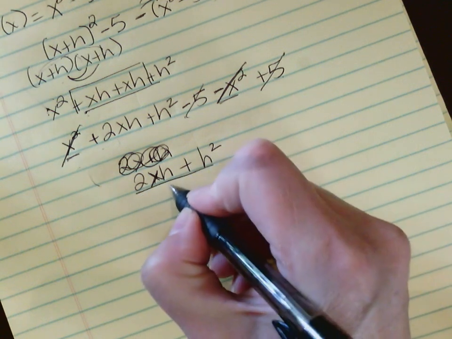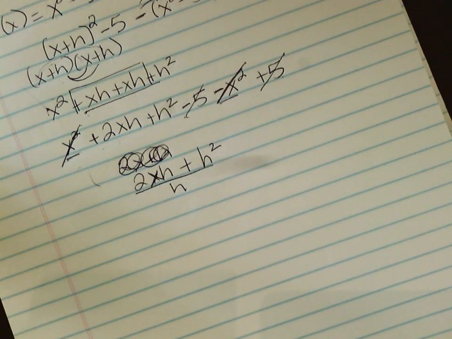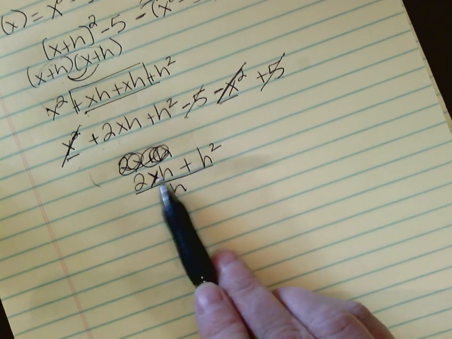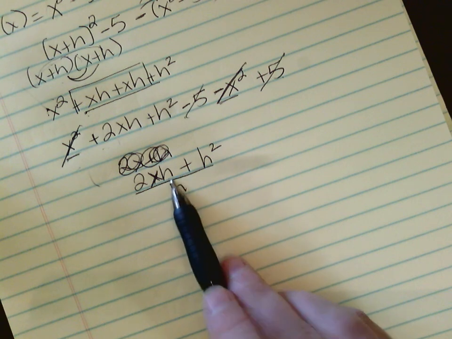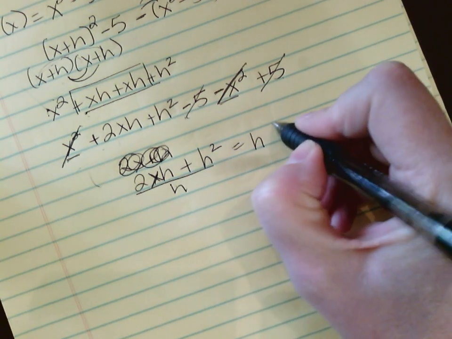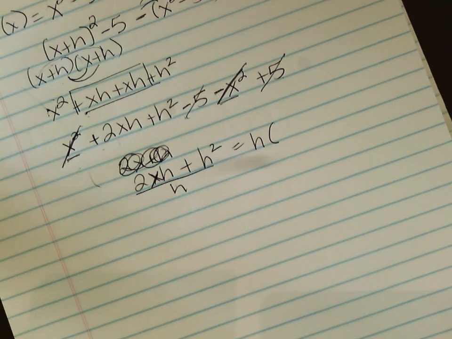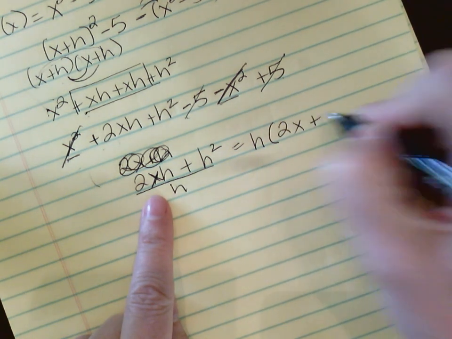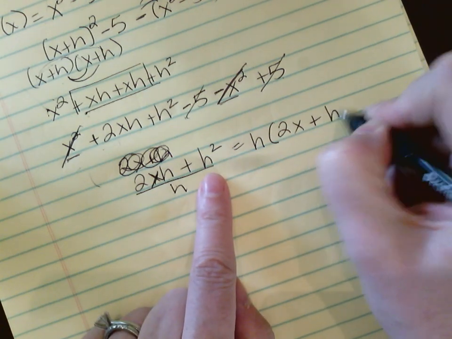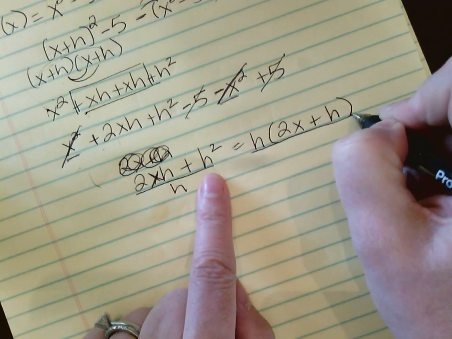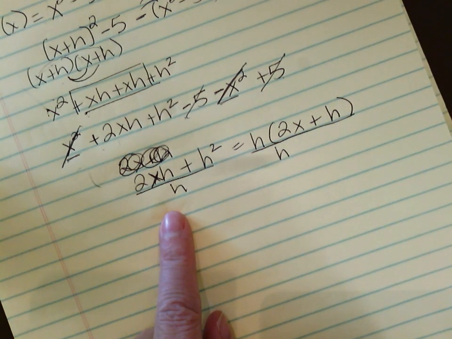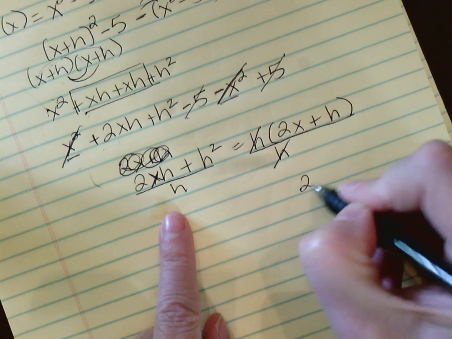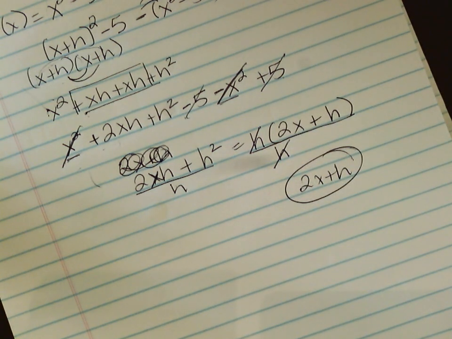Now remember, the denominator is an h. So let's see how we are going to simplify this. Look at both the terms in the top. They both have an h, which means I can pull an h out of those terms. If I pull the h out of this first term, I'll have 2x. Plus, if I pull the h out of this term, I'll have just an h, with the h in the denominator, which means the h's cancel. So all you're left with is 2x plus h.